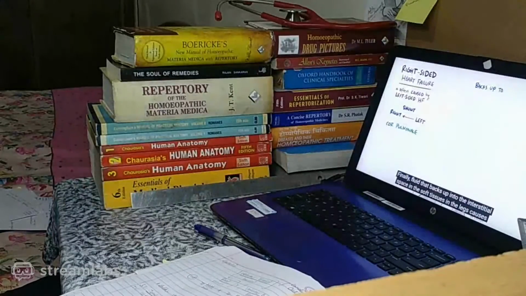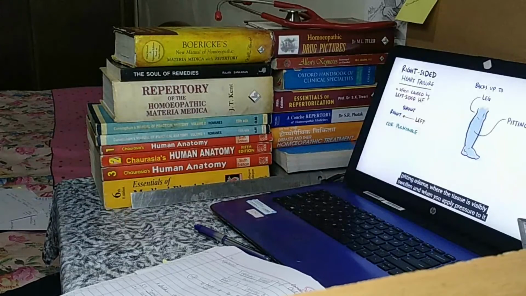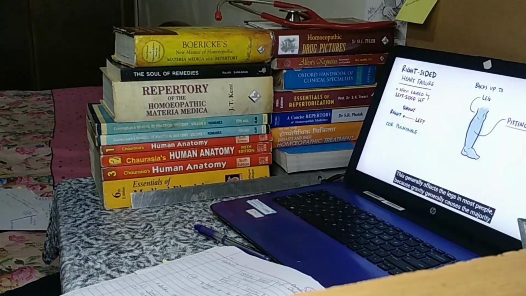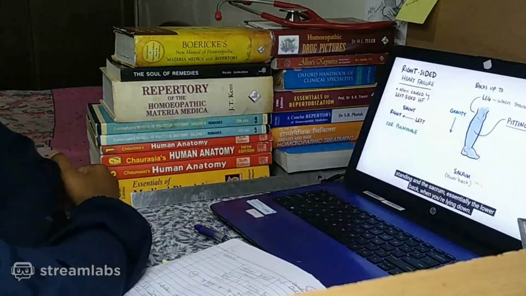Finally, fluid that backs up into the interstitial space of the soft tissue of the legs causes edema, where the tissue is visibly swollen, and when you apply pressure to it, it leaves a pit, and takes a while to come back to its original place. This generally affects the legs in most people, because gravity generally causes the majority of the fluid to pool in the dependent parts of the body, which is the legs when you're standing, and the sacrum, essentially the lower back, when you're lying down.